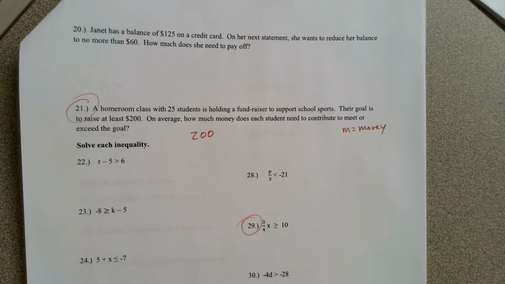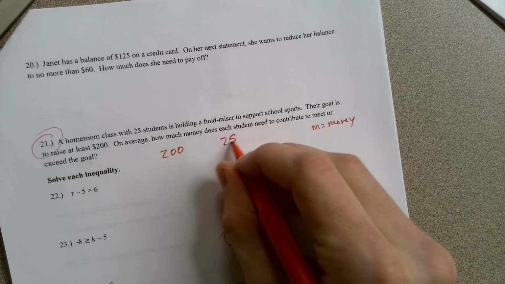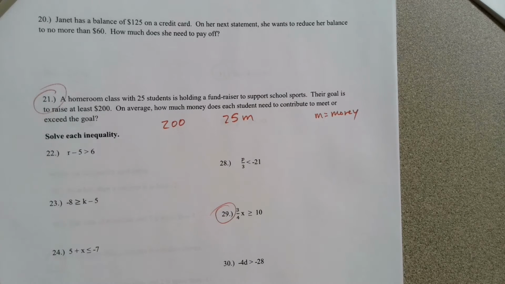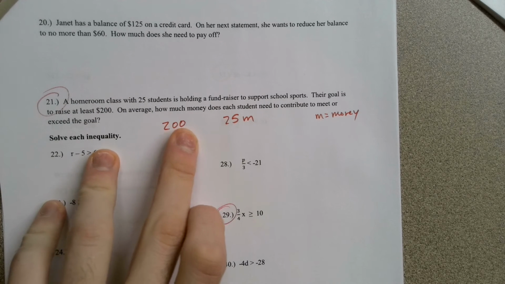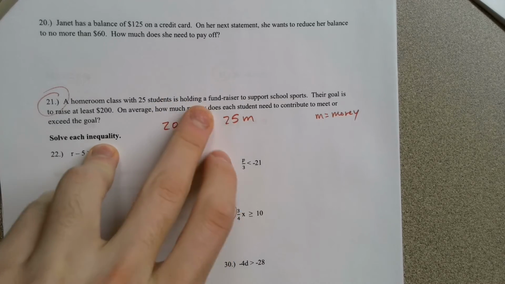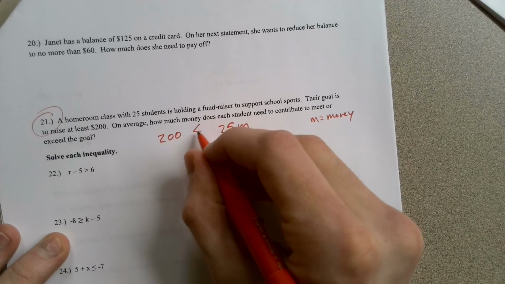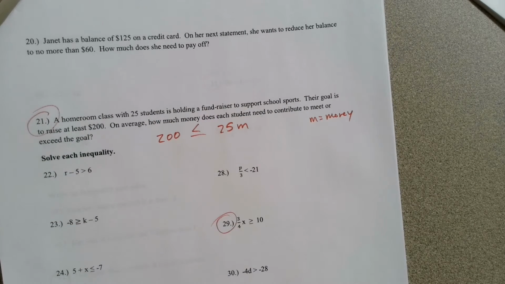So if we have 25 students, they all need to raise a certain amount of money. So I'm going to put on this side 25 times M. So each student needs to earn a certain amount of money to get to 200. They can have more than 200, but they cannot have less than 200. So we want 200 is smaller than what this amount is. We want this amount to be bigger than 200. So it's going to be 200 is less than or equal to 25M. Take those ones slow, say them out loud, set those ones up if you need to.